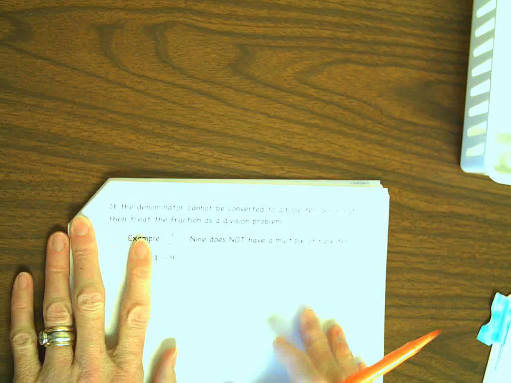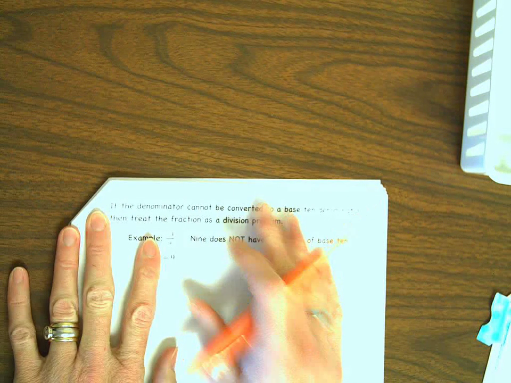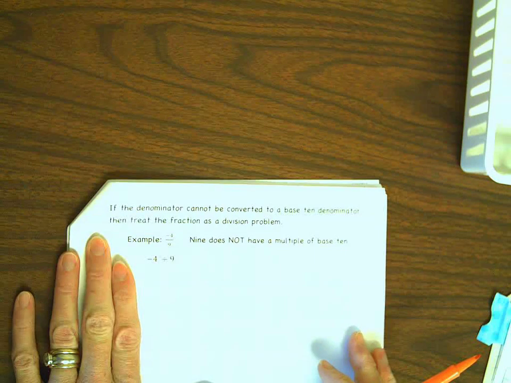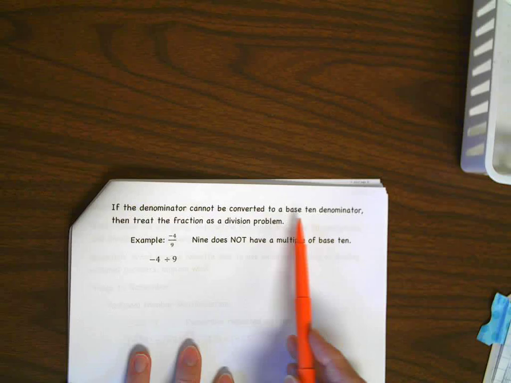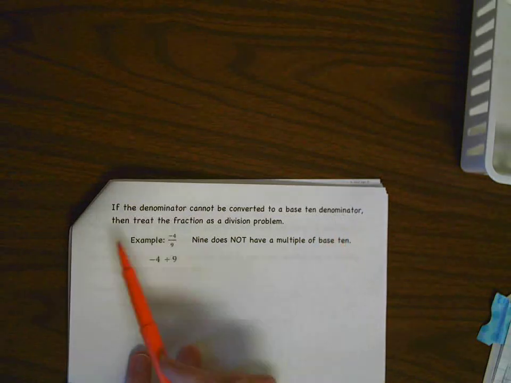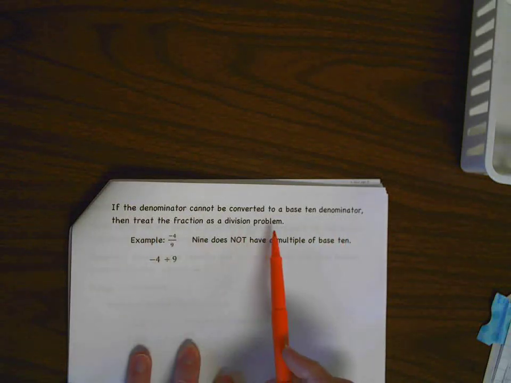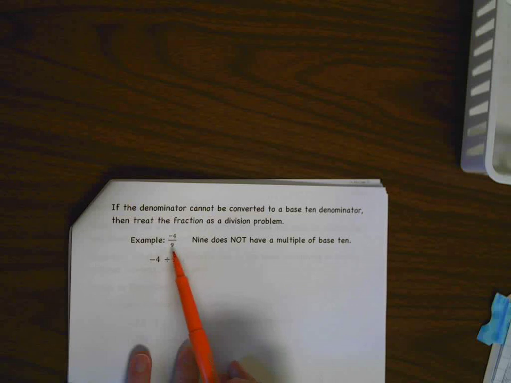And the last thing that we can do if we absolutely can't figure out what the decimal representation of a number is, because we can't find the base 10 denominator, if the denominator cannot be converted to a base 10 denominator, then you treat the fraction as a division problem. So an example of this, 9 will never, ever convert to a base 10. It just won't. And so what we have to do when it won't is read it like a division problem.